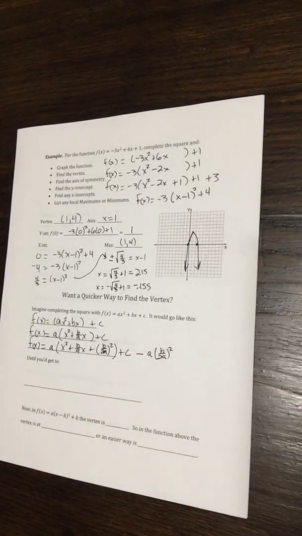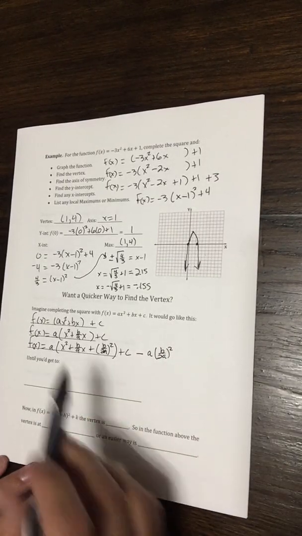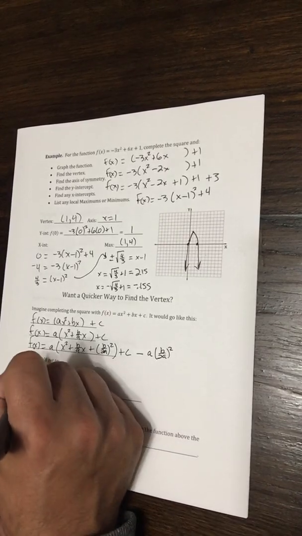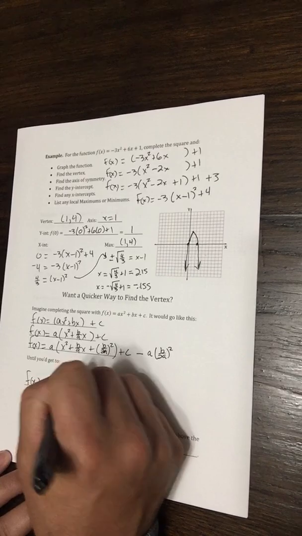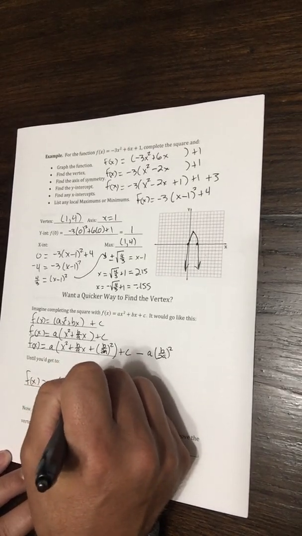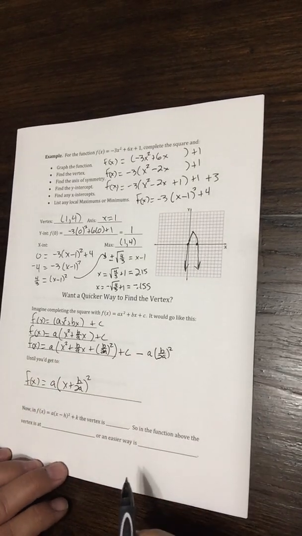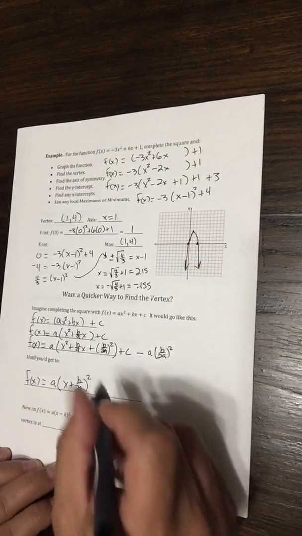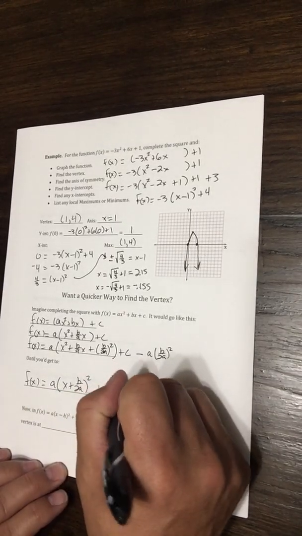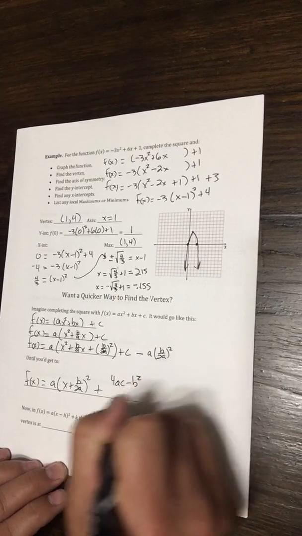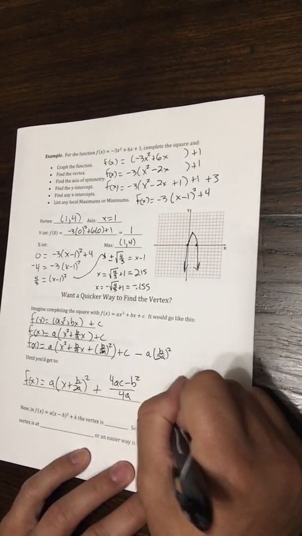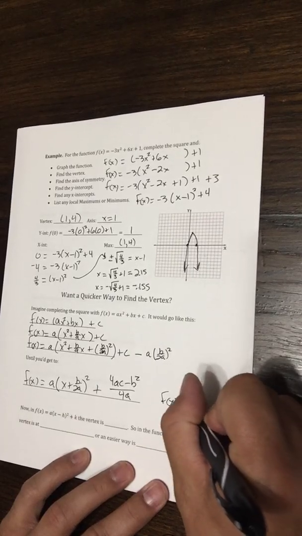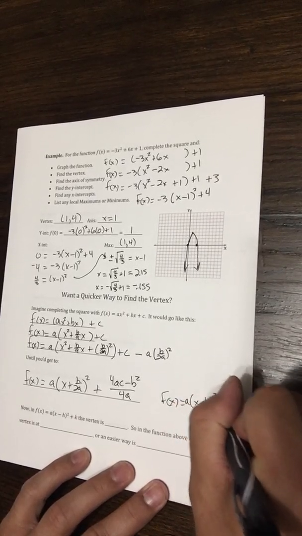And I would keep on simplifying that. I'm not going to do the whole thing, but you would get to the point where you get f of x equals a times (x plus b over 2a) squared. That's that factored, right? And then there would be plus (4ac minus b squared) all over 4a. Okay, that's like f of x equals a times (x minus h) squared plus k.